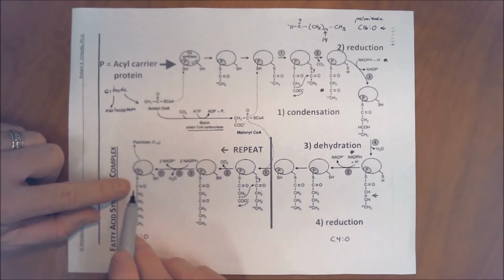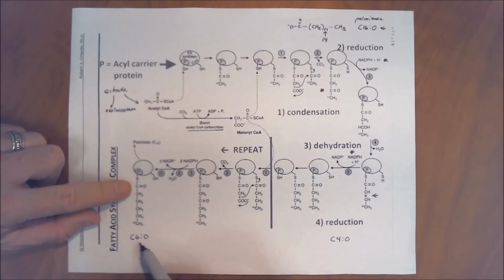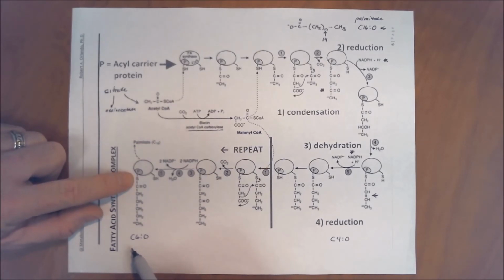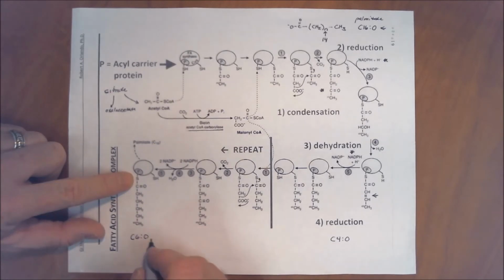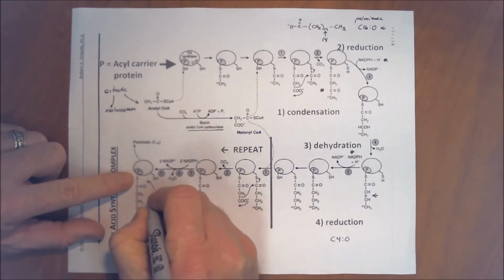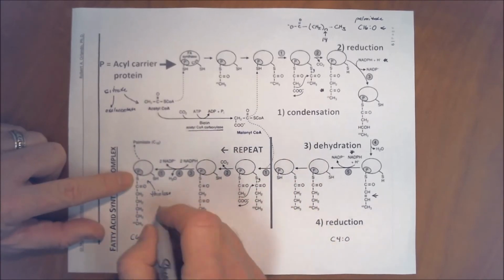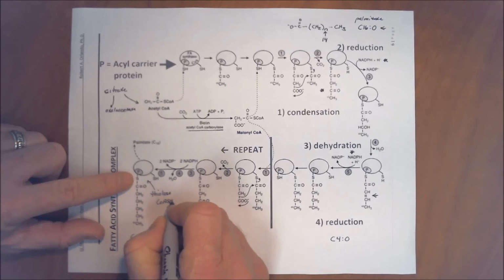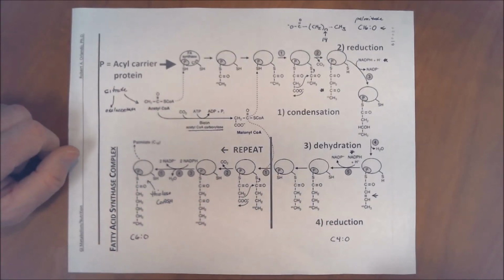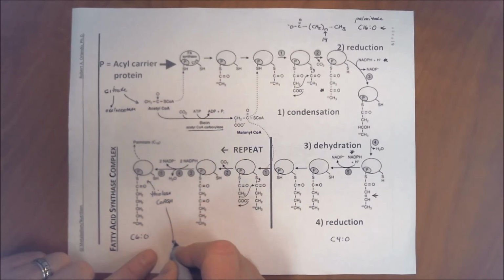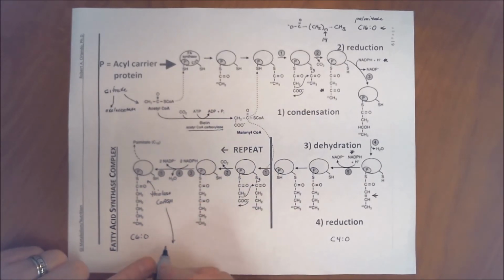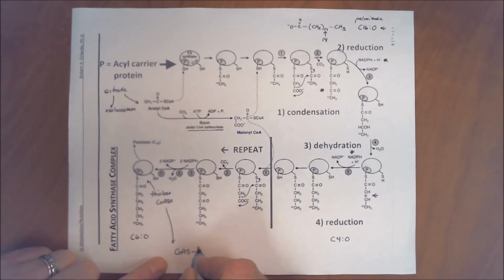Now once we have our carbonyl with our carbon chain, C16 fully grown, fully matured, then we need to remove it from the fatty acid synthase complex, and we are going to use a thiolase enzyme with the addition of coenzyme A. So this will essentially generate our palmitate with our coenzyme A attached. And here is our final product.